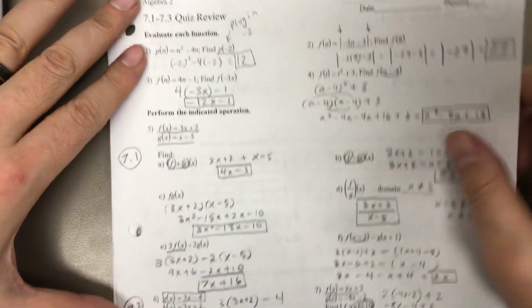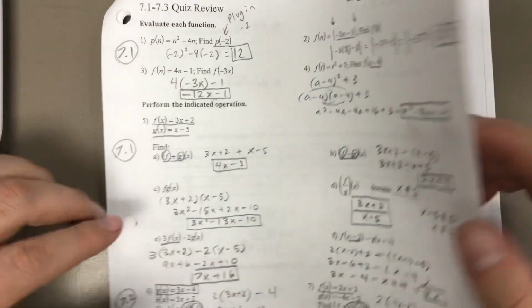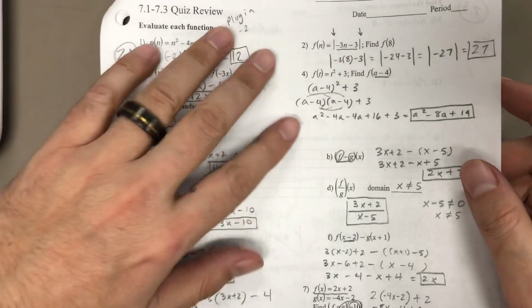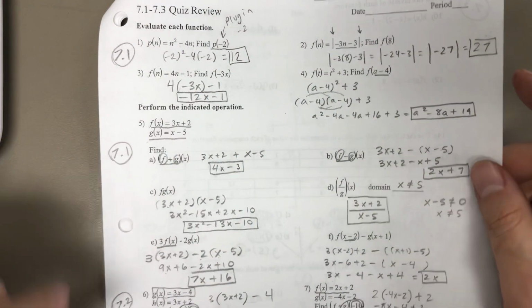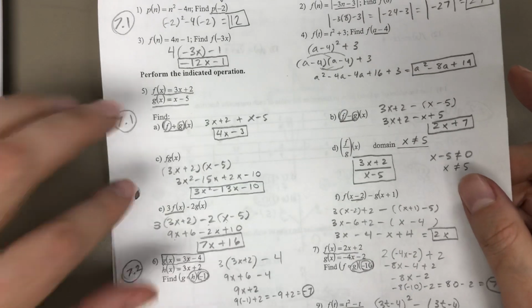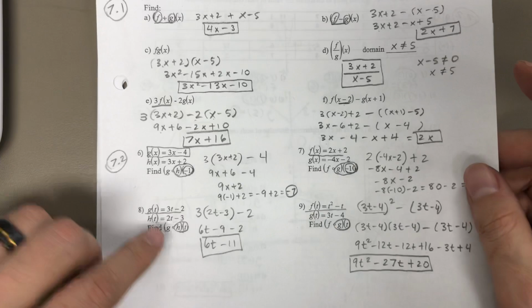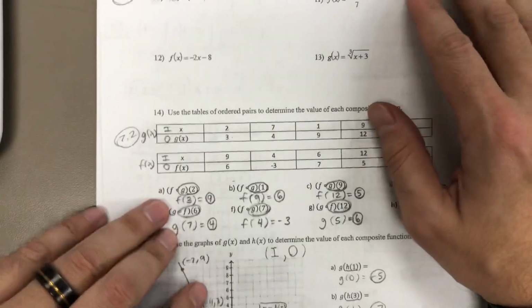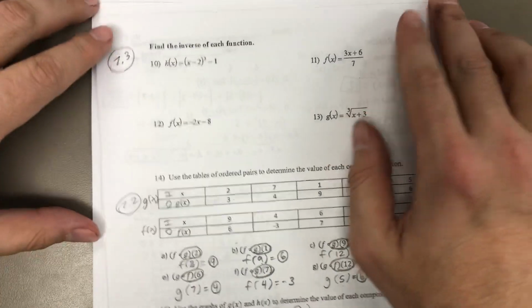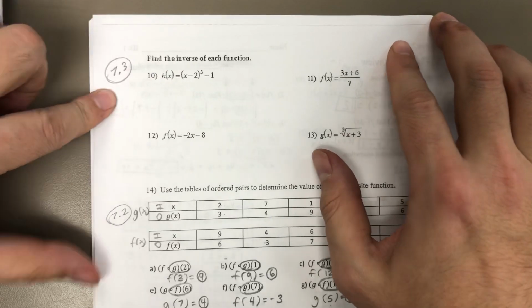We're working through the 7-1 to 7-3 quiz review. We just got through the 7-1 and the 7-2 stuff, so we're done with the operations of functions and the arithmetic of the functions. We've also done composite functions from 7.2, where you plug an equation in for another equation. That took on different forms like graphs and also data tables. So the last thing that we're going to do is the inverse functions, 7.3.